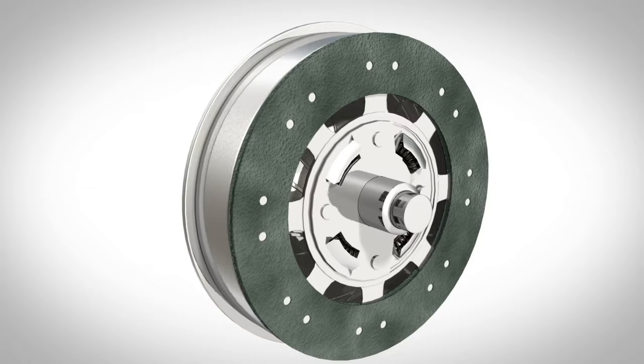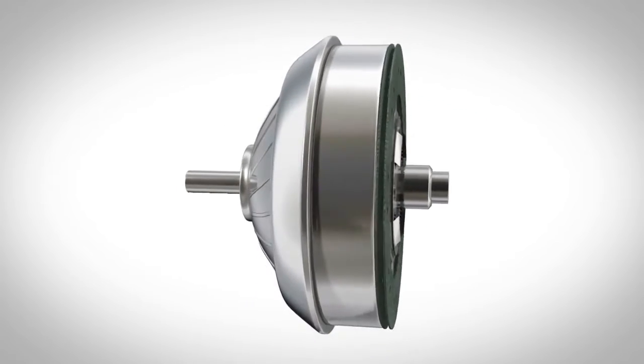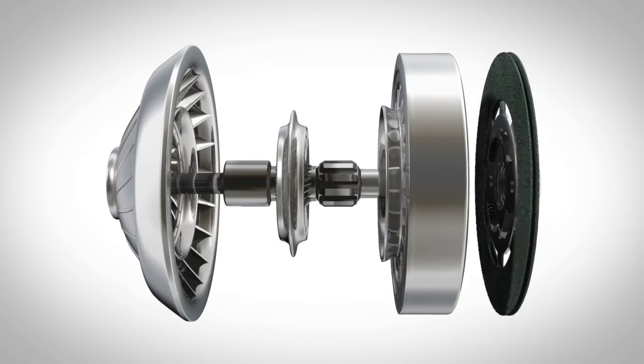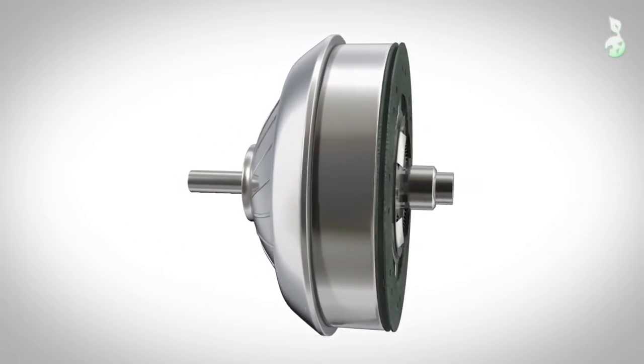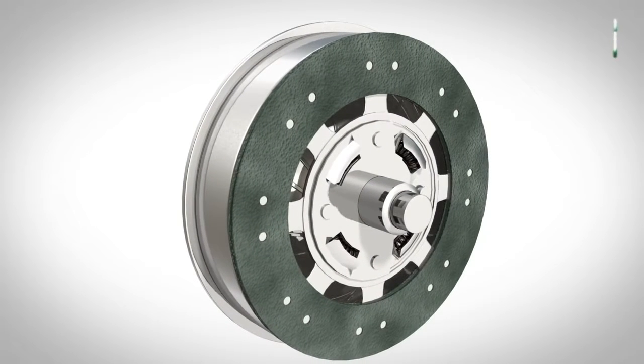The torque converter is often seen as the most complicated part in vehicles of today. It is, however, a very important component of automatic transmissions. This animation explains the theory behind this complex component.